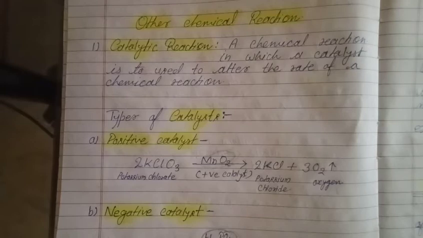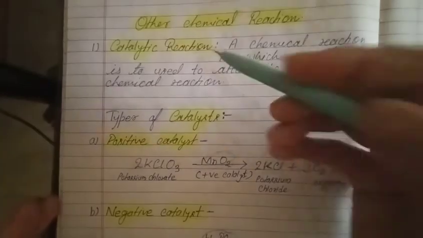इसमें already I have done with the chemical reaction, types of chemical reaction. What are the 4 different kinds of chemical reaction? I already given you. अभी हम इसमें पढ़ेंगे अदर केमिकल रिएक्शन, कौन सी अदर केमिकल रिएक्शंस होते हैं. लेट्स स्टार्ट. फर्स्ट वन इज द कैटालिटिक रिएक्शन.